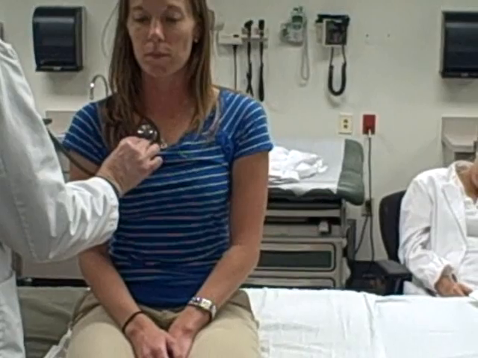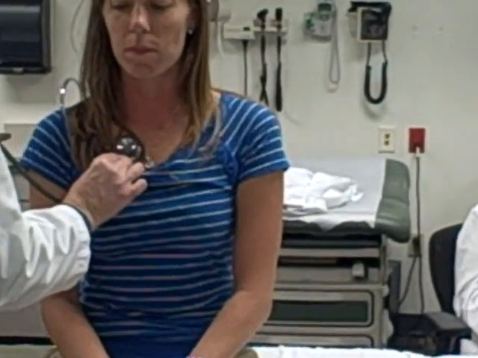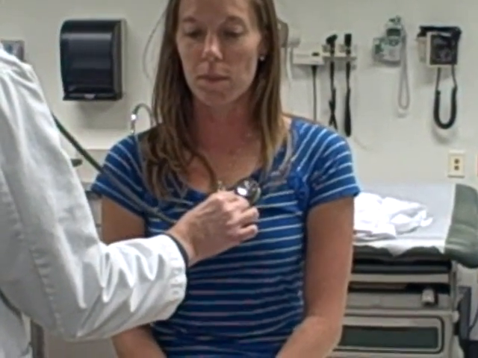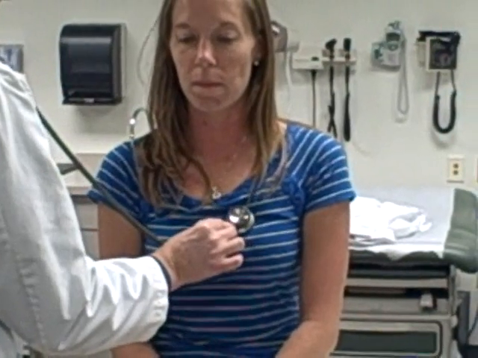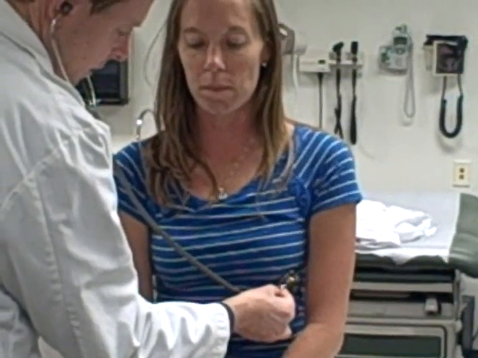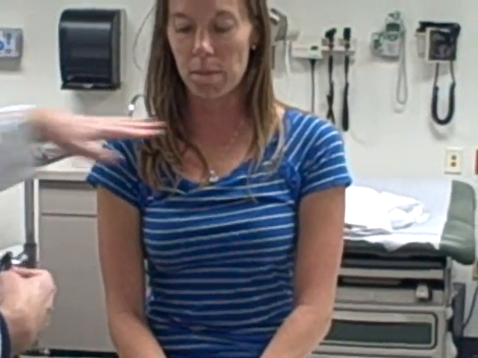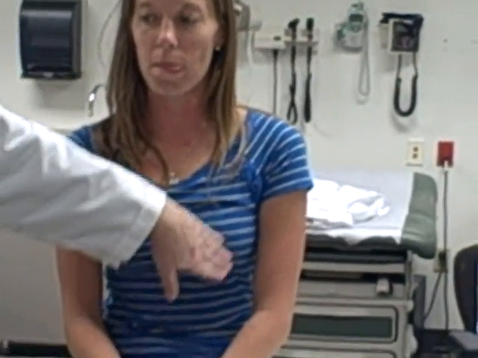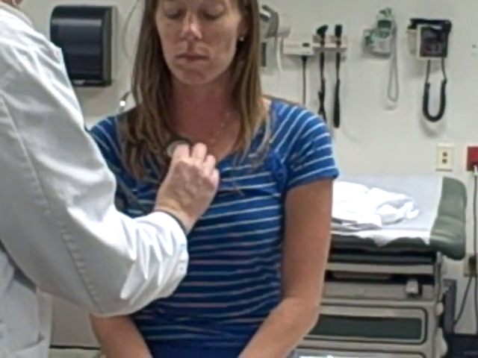So I'm going to listen for S1 and S2 with the diaphragm. S2 is heard loudest at the base of the heart up here. S1 is heard loudest at the apex down here. And I'm going to listen now with the bell for extra sounds like S3 or S4 or murmurs.